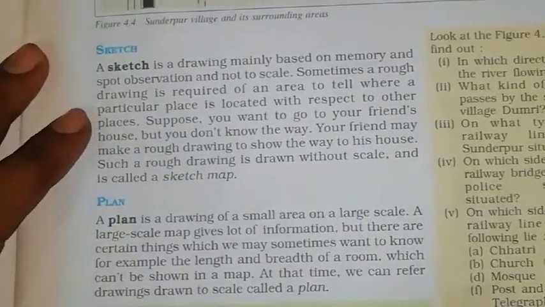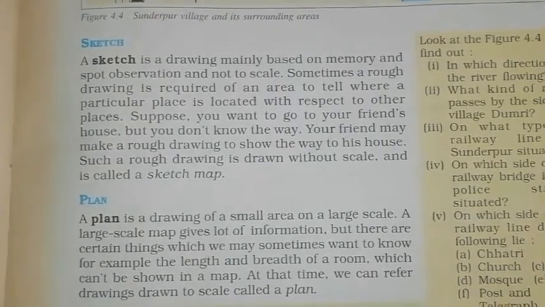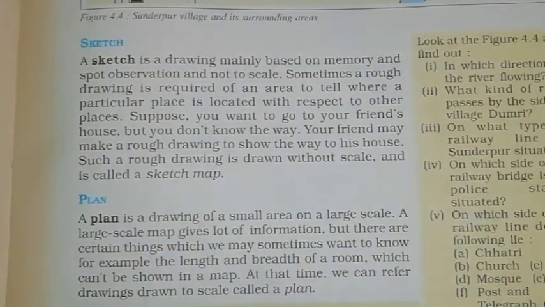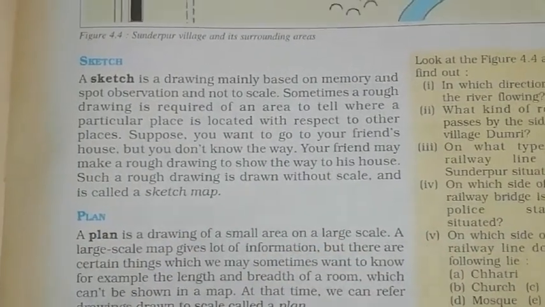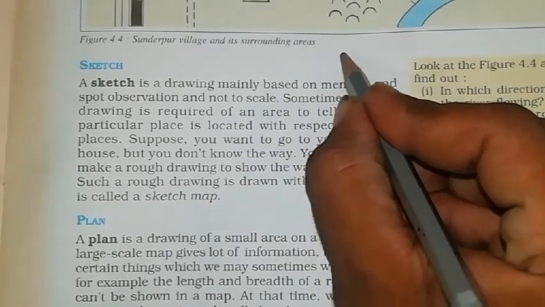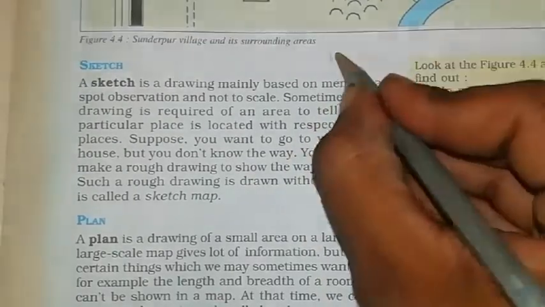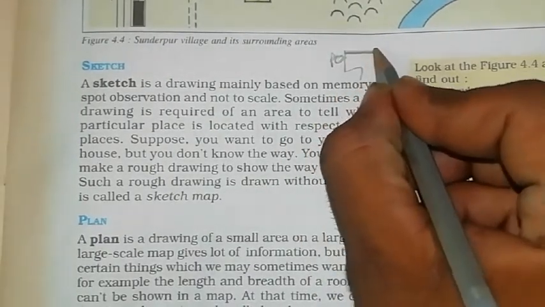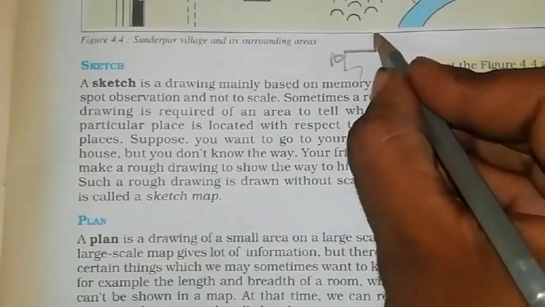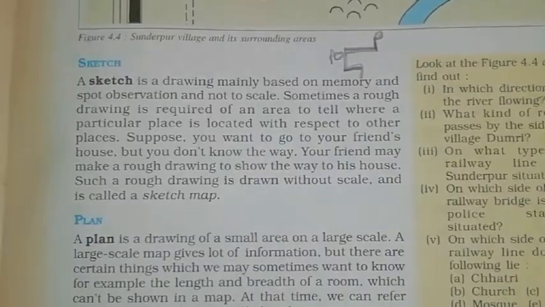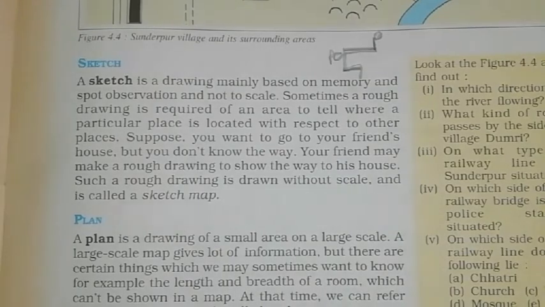Now there are two other types of drawings. I will not say these are maps, but these are drawings. If your friend doesn't know the direction of your school, you will draw simply that you have to reach there, then take a left, then a right, then you will see a board of a post office, so you will draw a PO. Then take the next right, then a sharp left turn, and you will reach my house. This rough drawing is called a sketch.